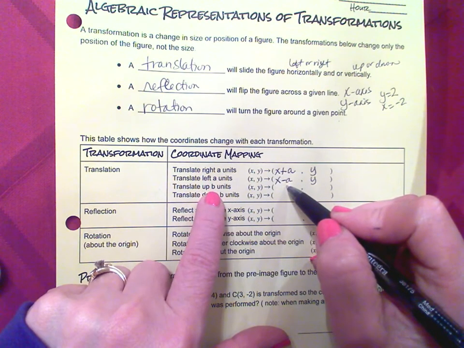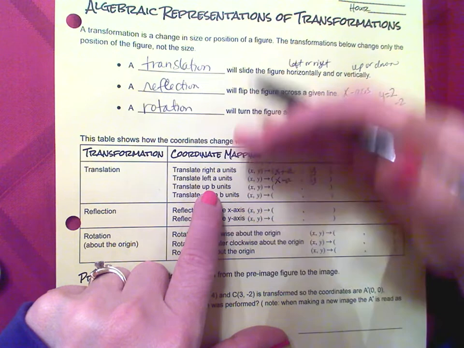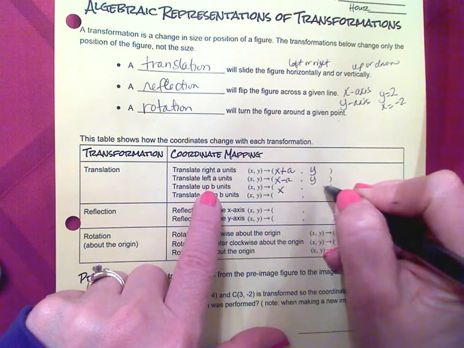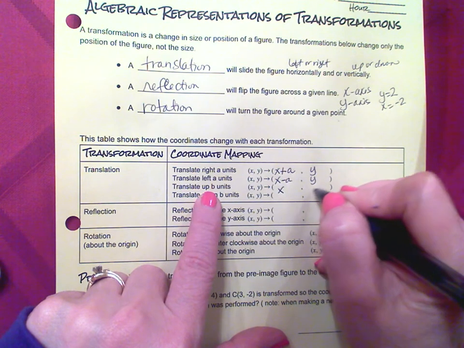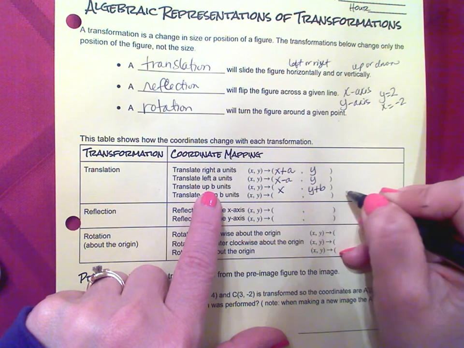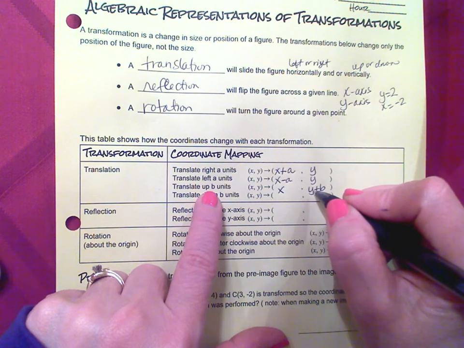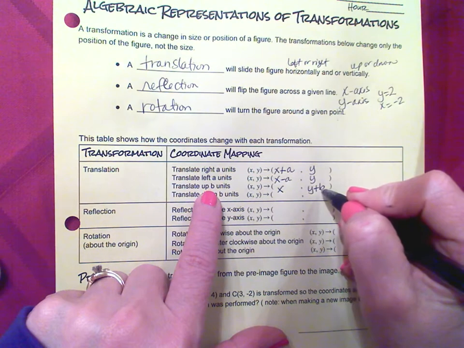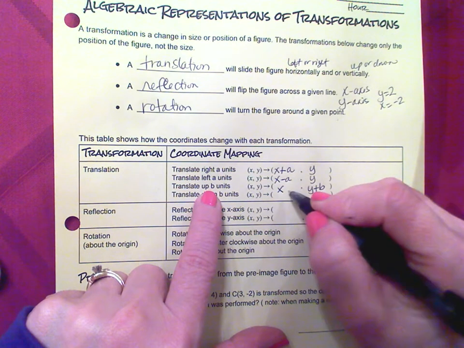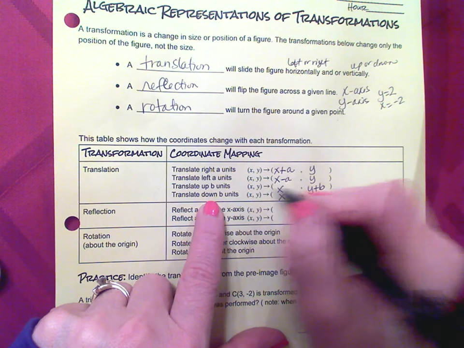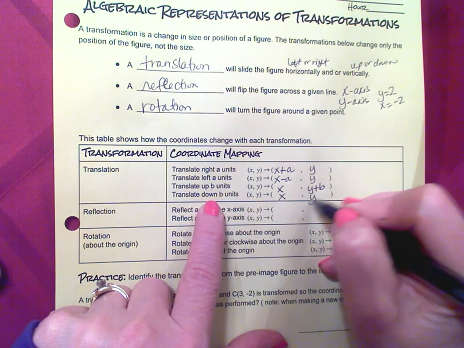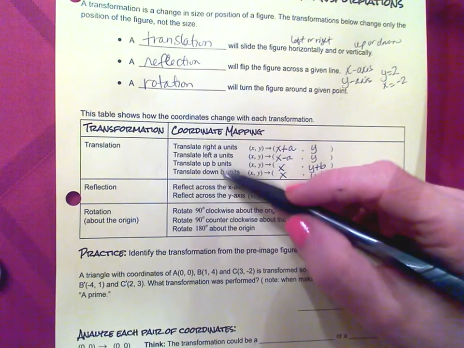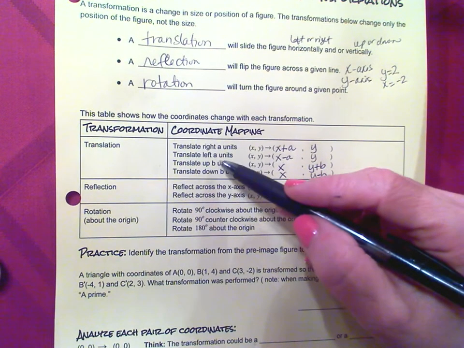Now, translating up or down, when you move that shape up or down, is not going to affect the X value at all, but the Y. So that would be Y plus B. Whatever your Y coordinate is in your pre-image, when you translate up, you're going to be adding to that Y value, keeping X the same. When you translate down, you're going to have Y minus B. Again, A and B represent whatever numbers, however many units they tell us to translate that object.